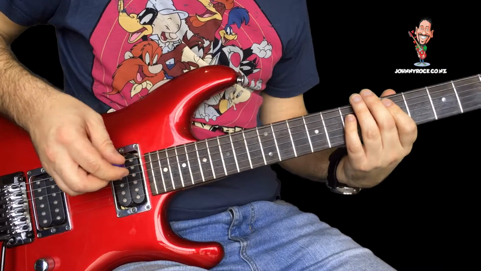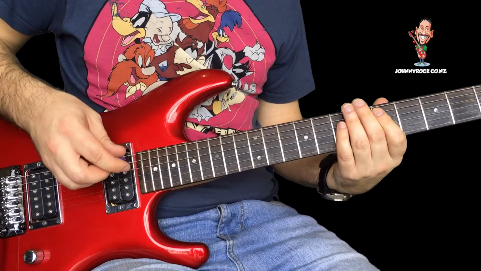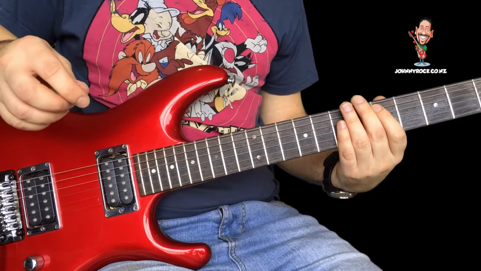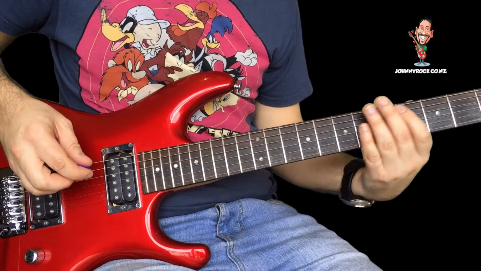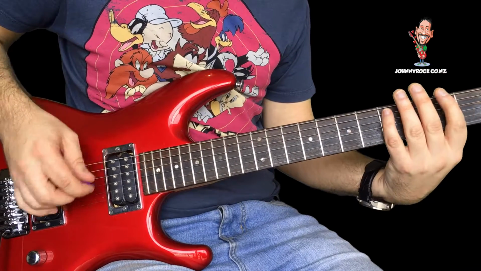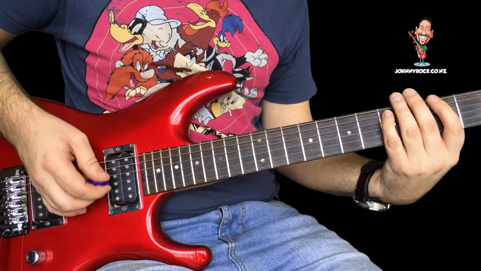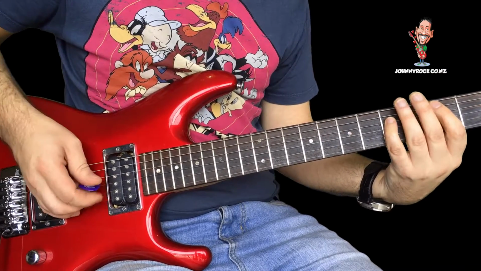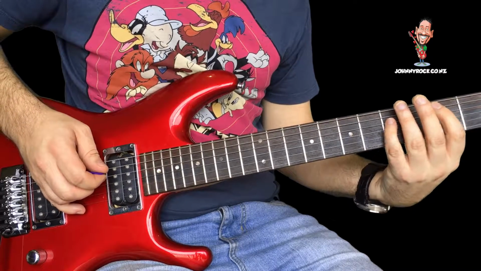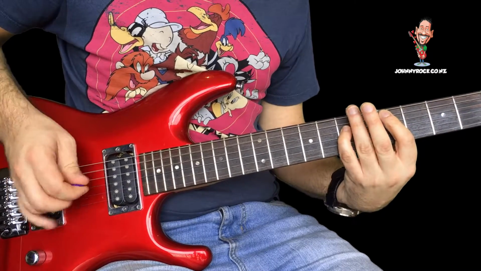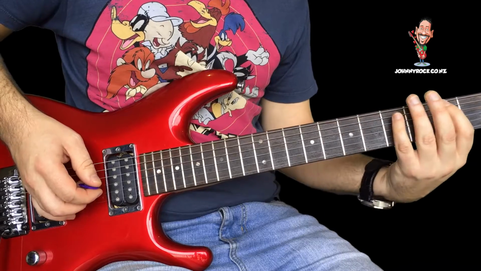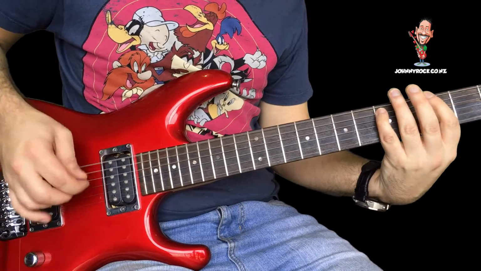So what was I doing there? Well, I was just taking these movable shapes that we know. So far we're taking simple power chord shapes, right? So I was going G, D, G, D, C, and then a C sliding up to D. All right, so that was kind of the basic idea.